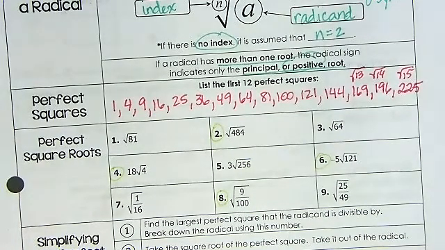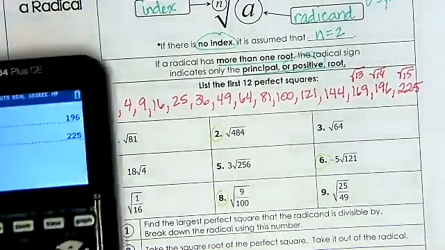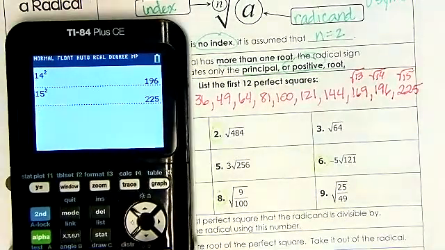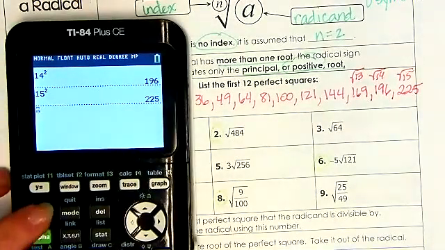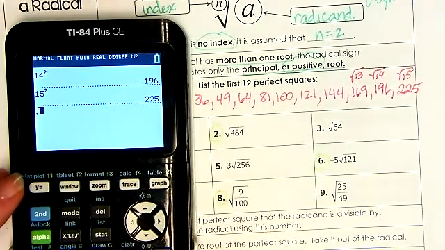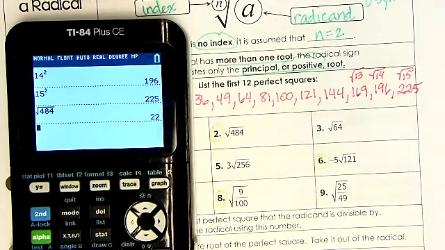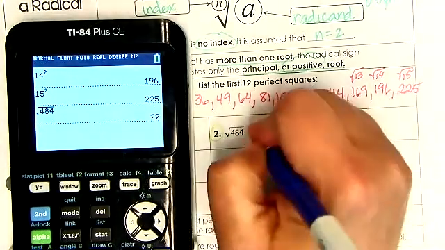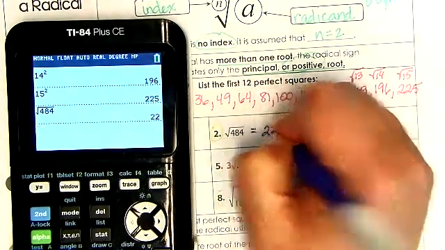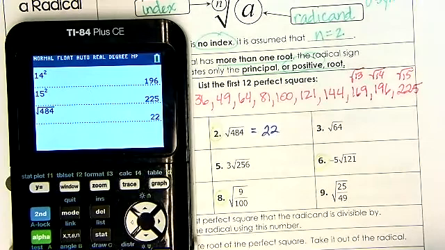All right, so let's look at a couple of problems. Now, number 2, first and foremost, the first thing I'm always going to do is take what it is and punch it in the calculator. So I'm going to have second square root 484. I get enter, and that's a whole number. If it's a decimal, that's when we're going to do our next step that we're going to learn. So this equals 22. Easy peasy.